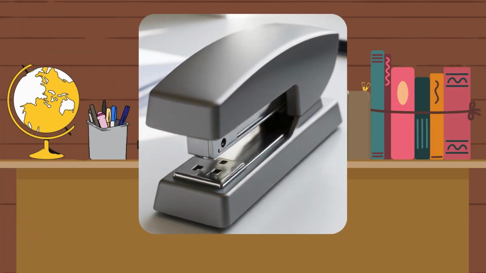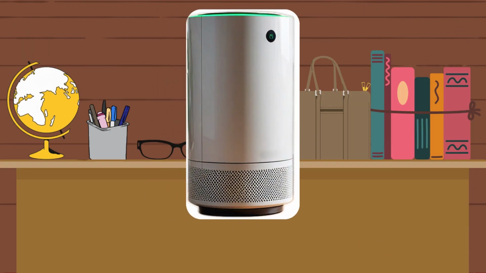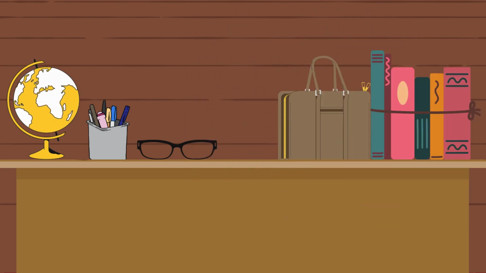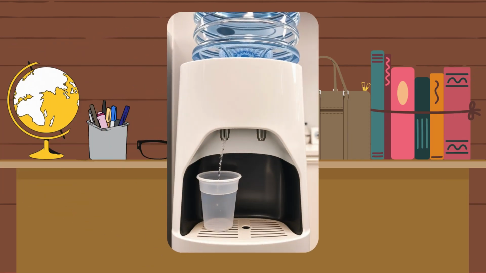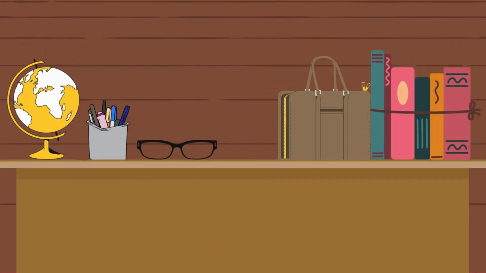What is this? This is a stapler. What is this? This is an air purifier. What is this? This is a hole puncher. What is this? This is a water dispenser.